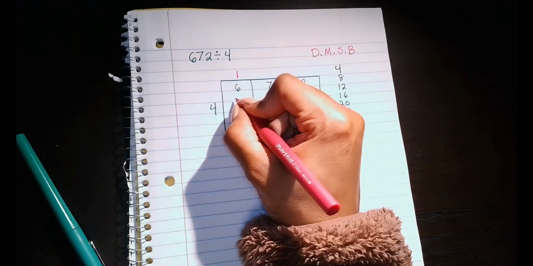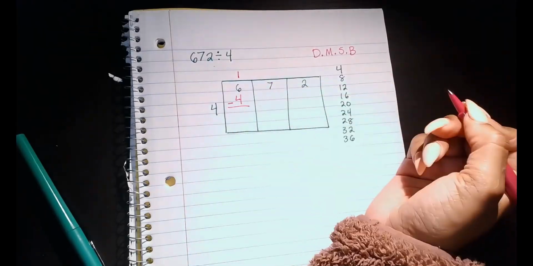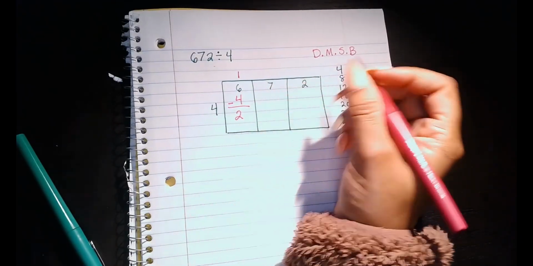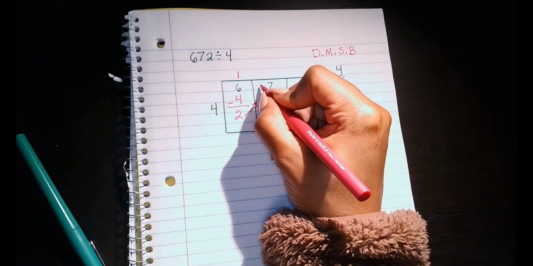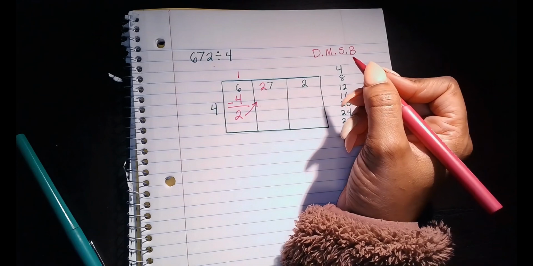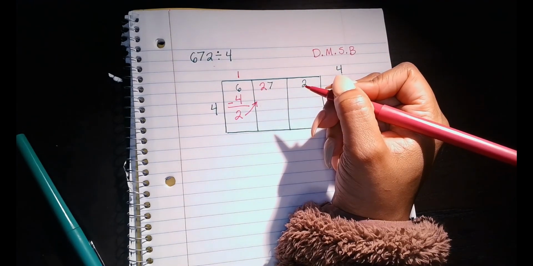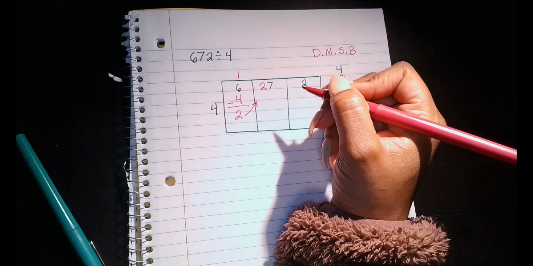1 times 4 is 4. Next step, we're going to subtract. And now 6 minus 4 equals 2. So we're going to bring this number over to the next box. I'm going to place it in the tens place. The traditional way, you usually put it in the ones place. But for the box method, you're going to put it in the tens place.